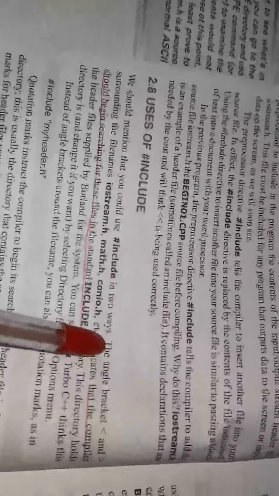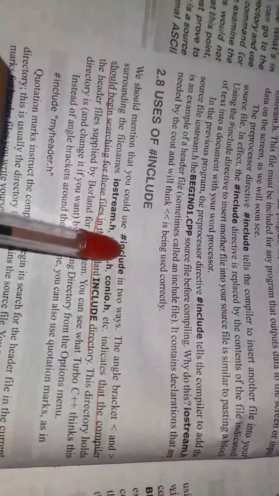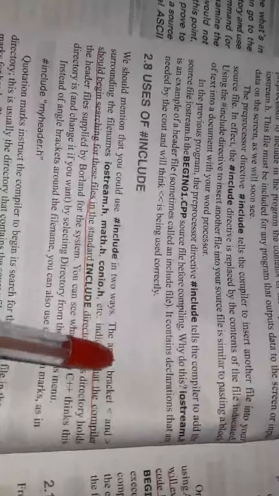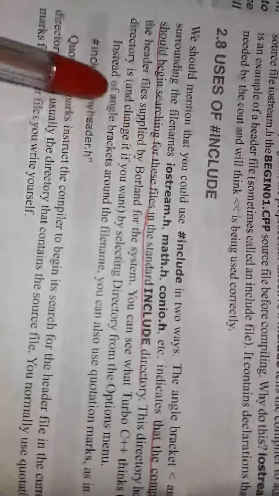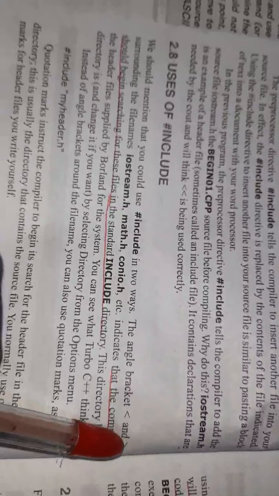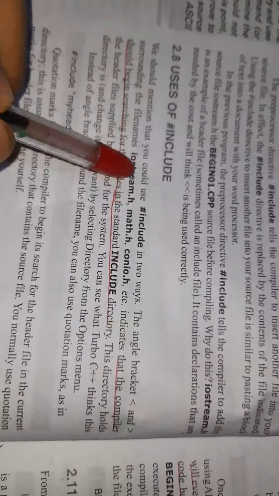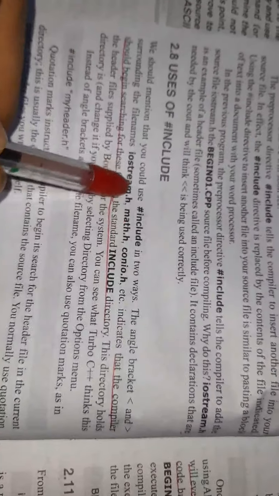Now the use of the hashtag include. You can use this hashtag include in two ways: using the angle brackets, or using double quotes. But most preferably the angular brackets are used. Most programmers use angular brackets and not double quotes. You will see that in all programs only angular brackets are used, and within the angular brackets the header files are included.